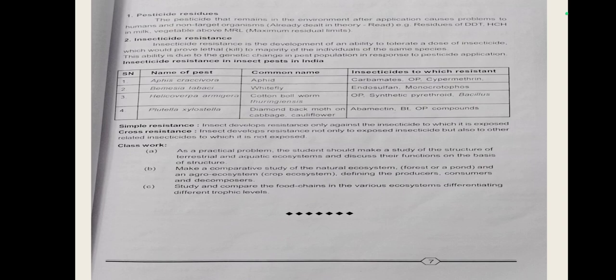Insecticide resistance. Insecticide resistance is the development of an ability to tolerate a dose of insecticide which would prove lethal, that is kill, a majority of the individuals of the same species. This ability is due to the genetic change in the pest population in response to pesticide application. Insecticide resistance in insect pests in India. Name of pest: Aphis craccivora. Common name is aphid. Insecticides to which resistance: carbamates, OP, and cypermethrin.